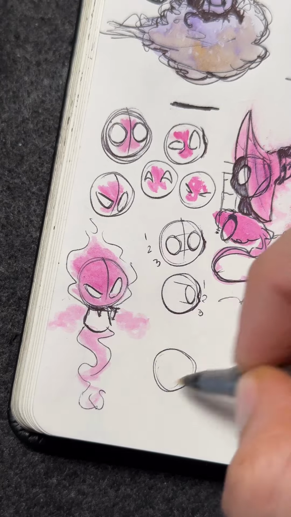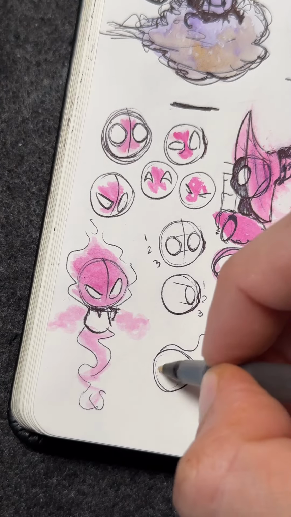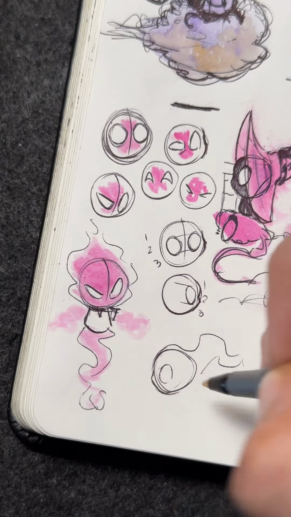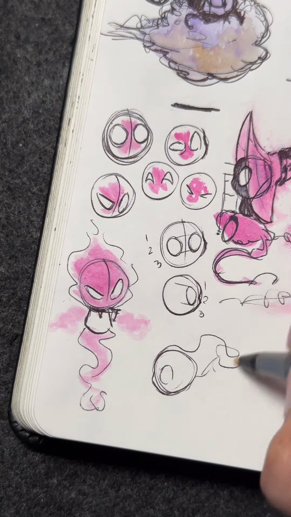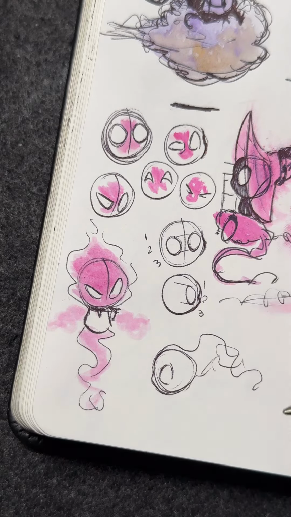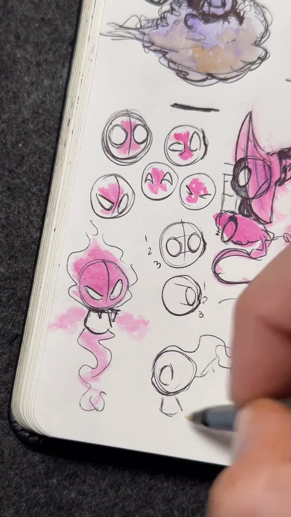Let's try that one more time. The thing is, when you do it like that, you can have little icons for them, right? So it could be kind of like a little flame just floating in space, if you really wanted it to be like that.